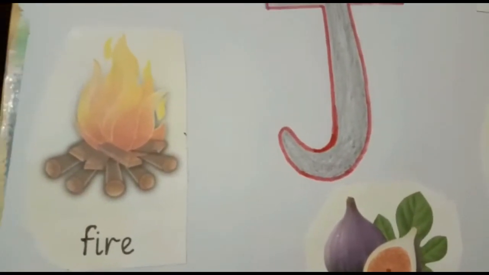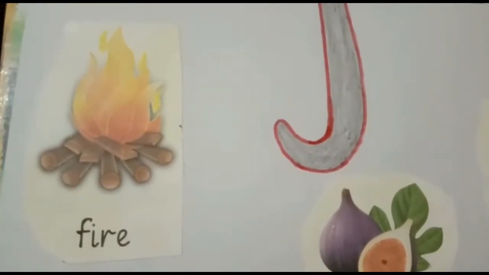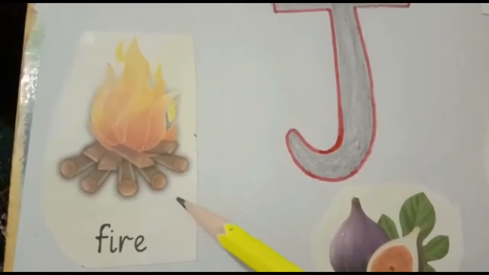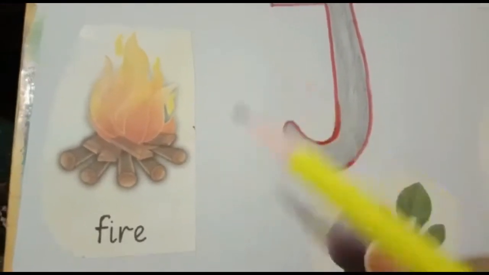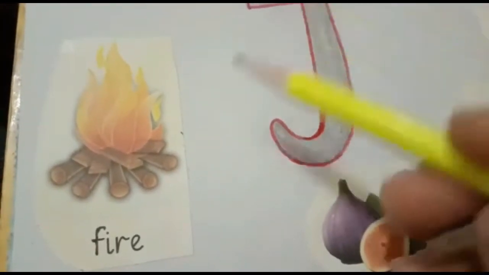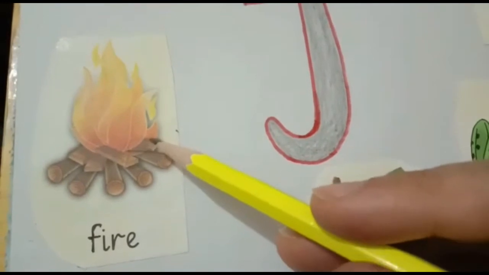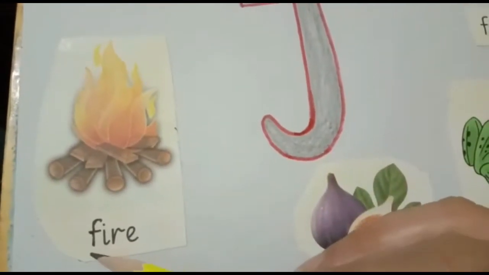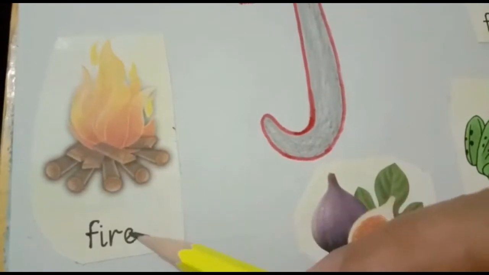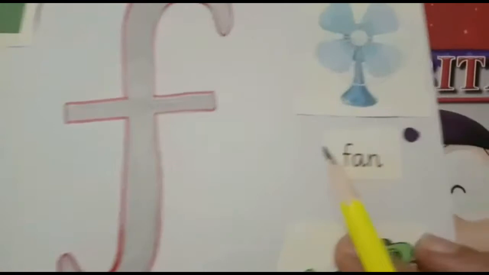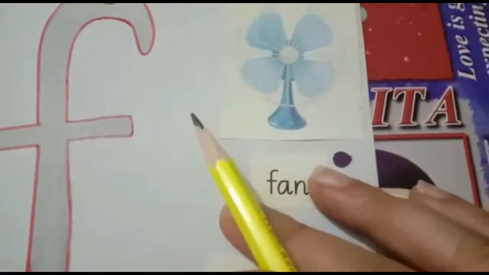Yes, here you can see the second picture for this letter. Yes, fire. F, fire. F, fire. Okay, this is very dangerous for us, so don't play with the fire. Here F is the first letter in fire. F, fire. Okay, now next picture.